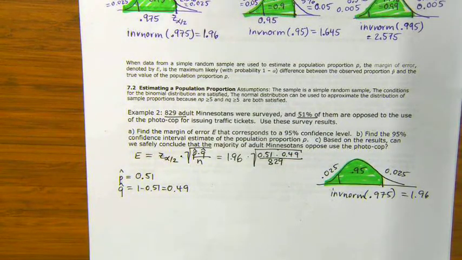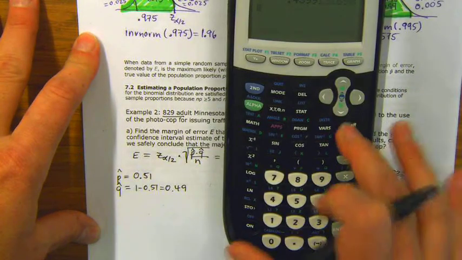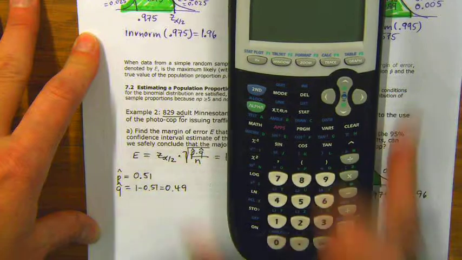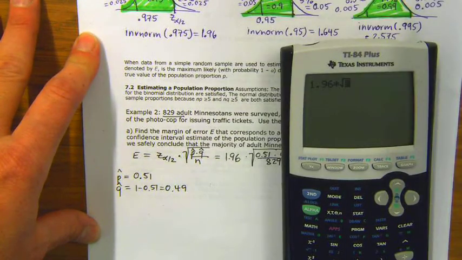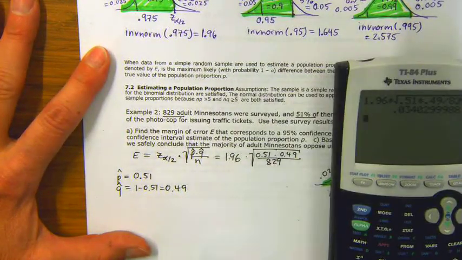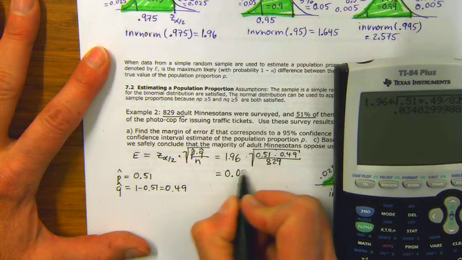Okay, so let's calculate this. So we have 1.96 times the square root of 0.51 times 0.49 divided by our sample size of 829. So we have a margin of error of 0.034.